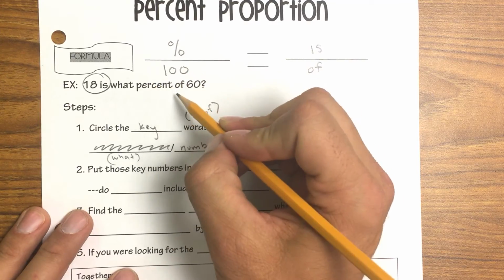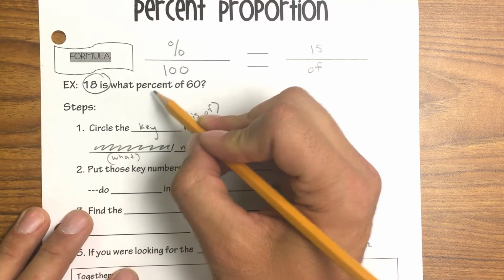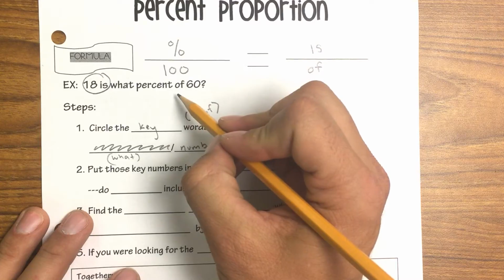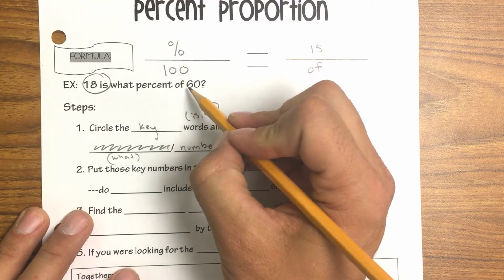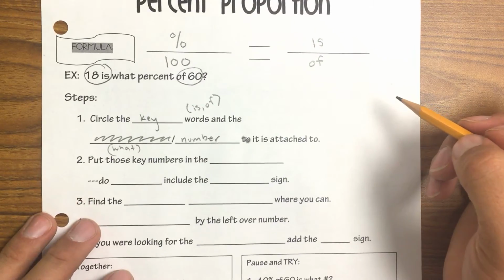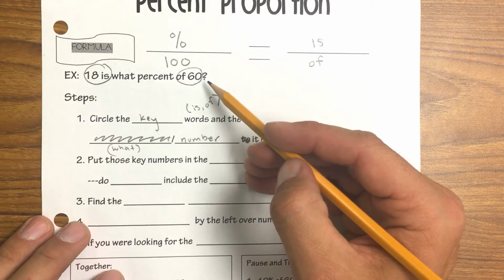And this problem doesn't have that because we're looking for the percent. So I know that's where my x is going to go, x over 100. But I still want to look for my other key word, of, which is right here at the end, and it's associated with the number 60. So I'm going to circle those. 18 is what percent of 60?